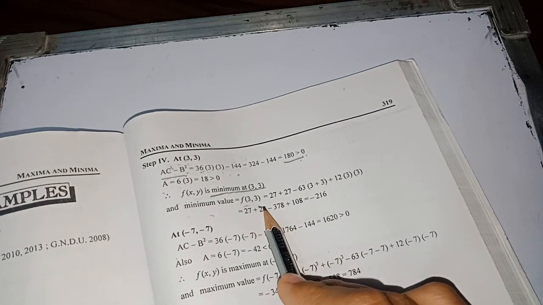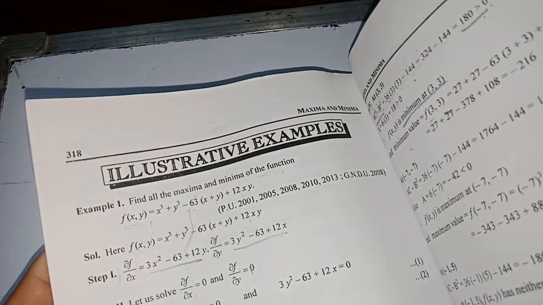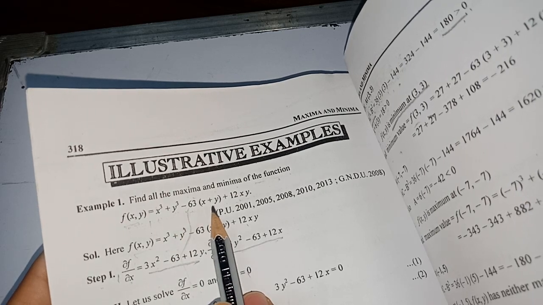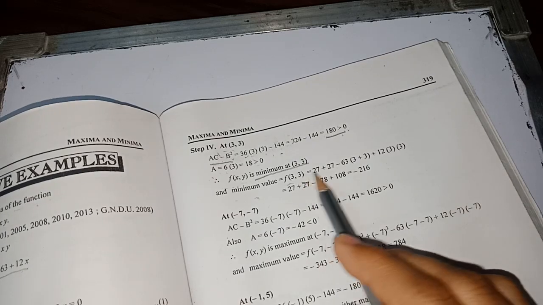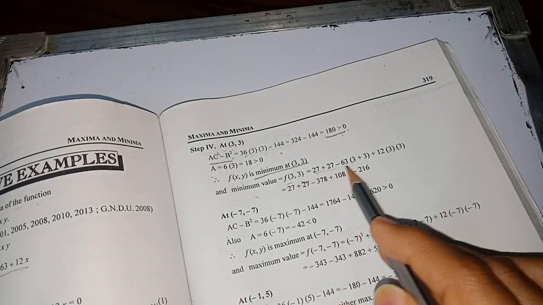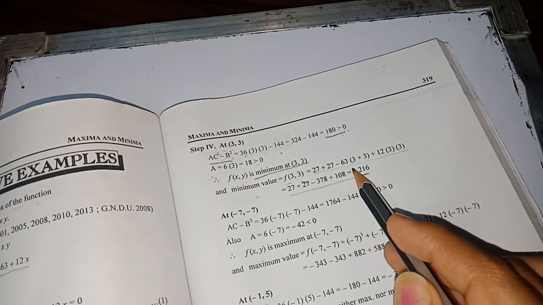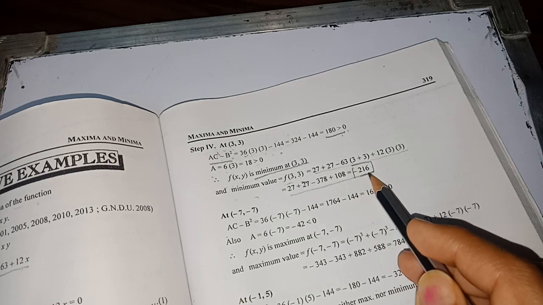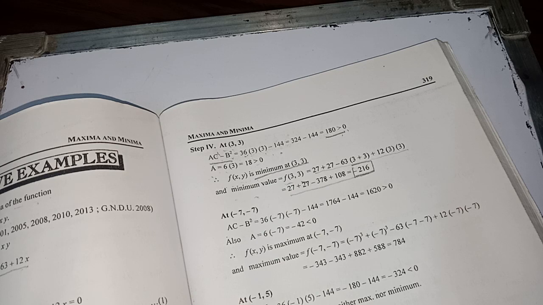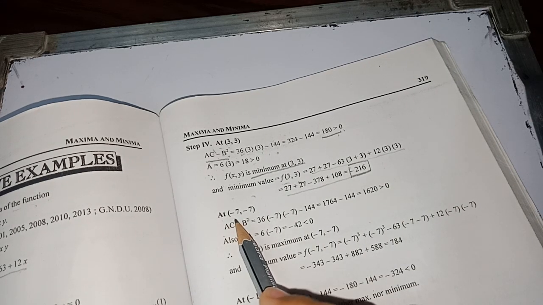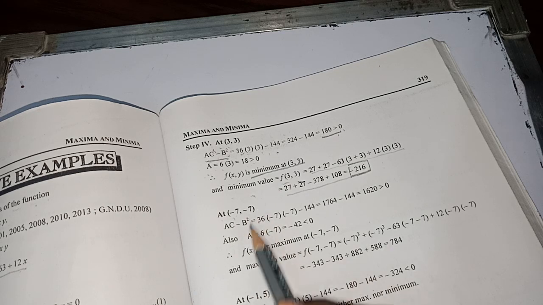So we put in the given equation, x cube plus y cube minus 63x plus y plus 12xy. So we put the values of x and y in the given equation. We get the minimum value, that is minus 216.